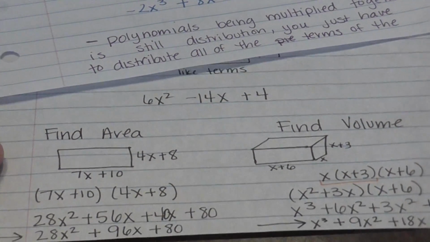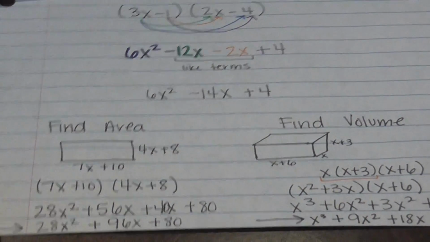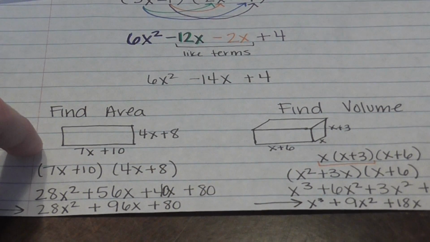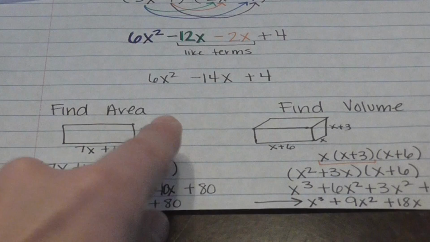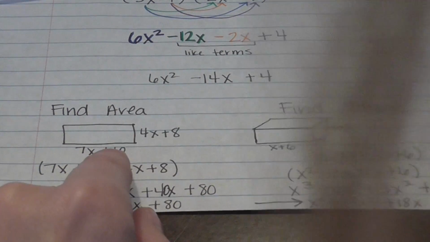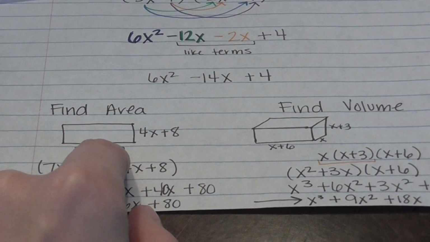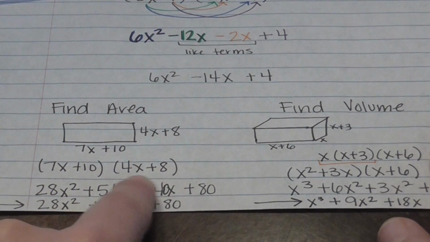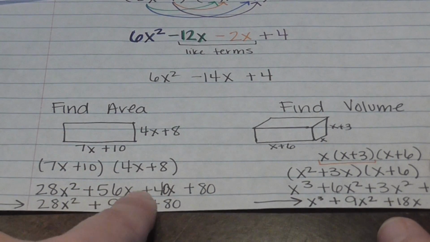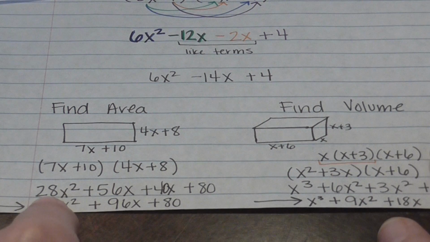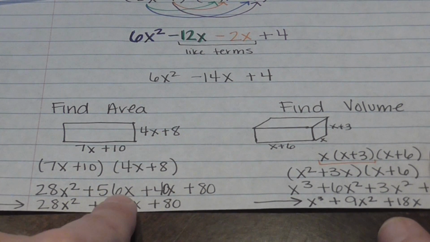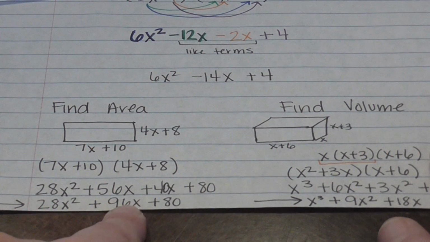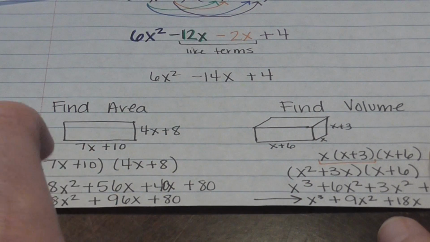So the reason we have to do this is because we can use these to find areas and volumes of unknowns. So if I said find the area of this right here, then area is length times width. So my length and my width are represented with polynomials, or binomials specifically. So I'm going to take my 7x plus 10 and my 4x plus 8 and multiply them together. So 7x times 4x is 28x squared, 7x times 8 is 56x. I'm done with that. Now on to my 10, and I got 40x and 80, and then I combine the 56x and the 40x, and that's 96x, and that's the answer.